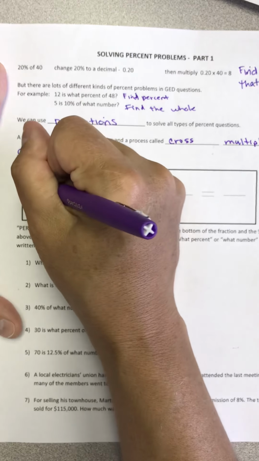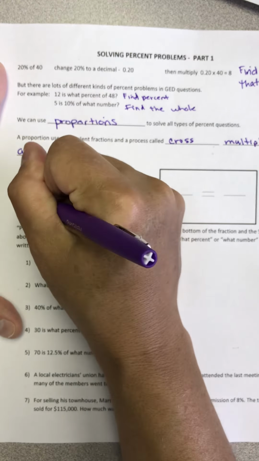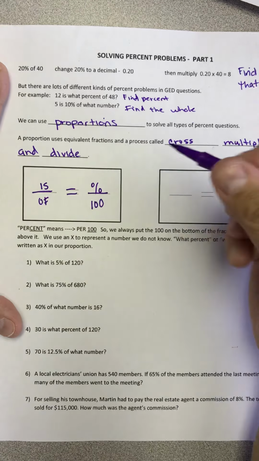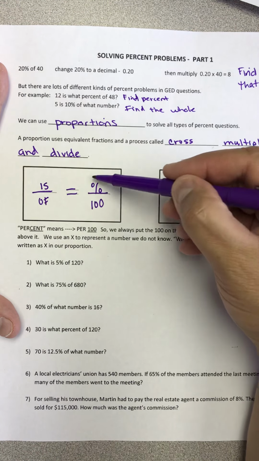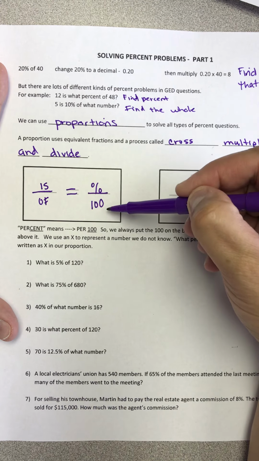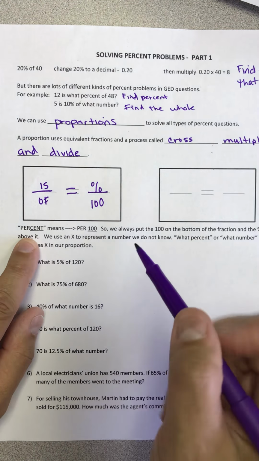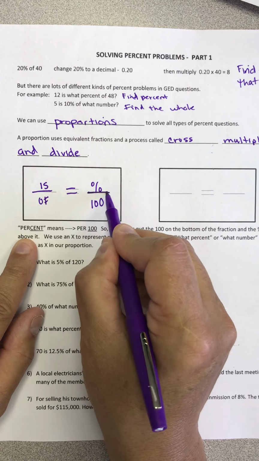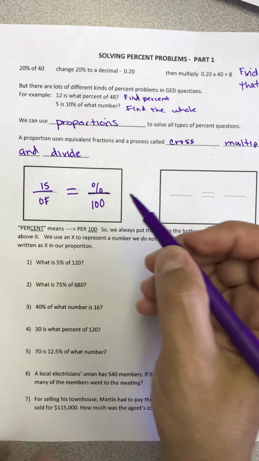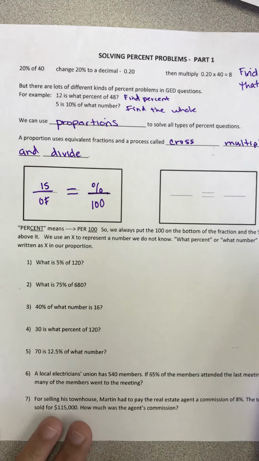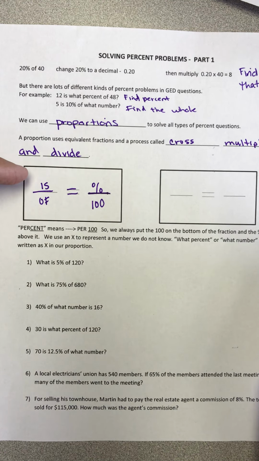So we have something called is over of equals the percent over 100. And we're always going to see this side is always going to look like this, the percent over 100, because percent actually means per 100. So this line here actually means per, and we have the 100 on the bottom, and the percent goes on the top. Okay? And then the other thing we need to memorize is is over of.